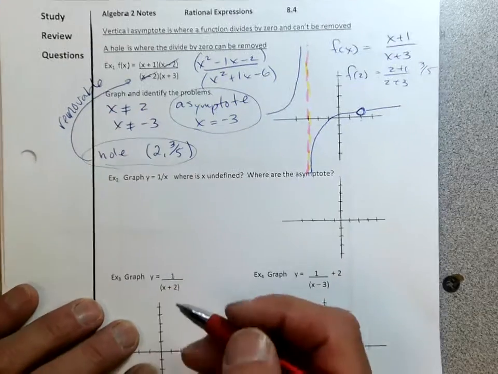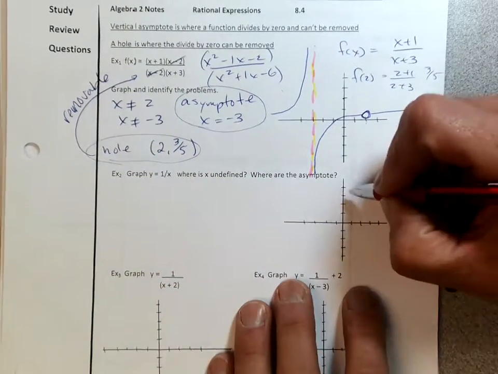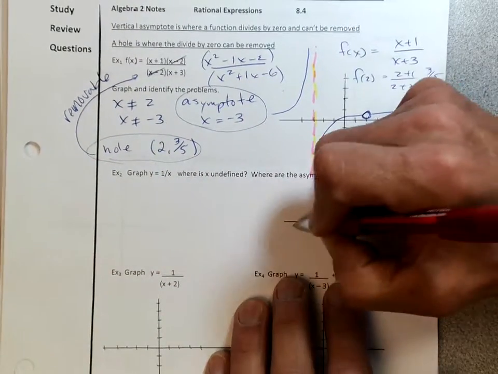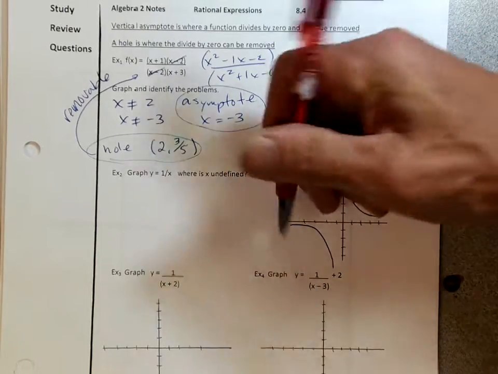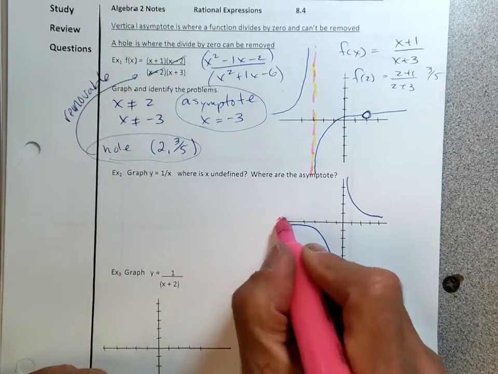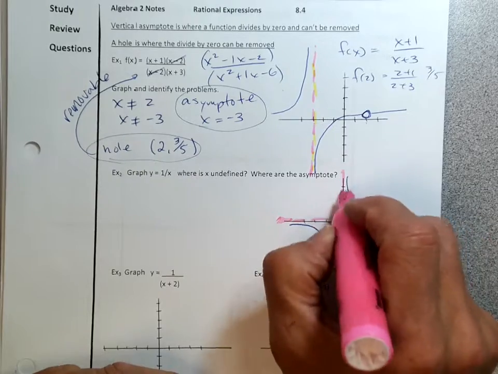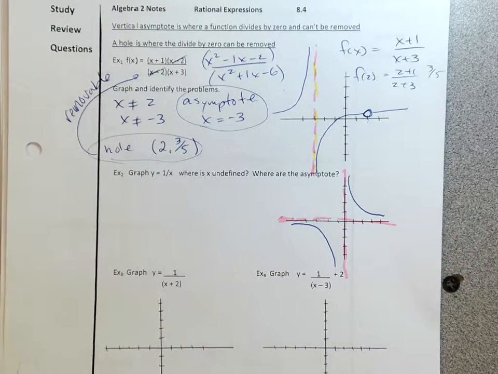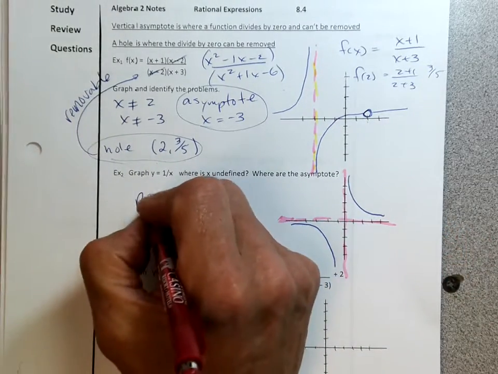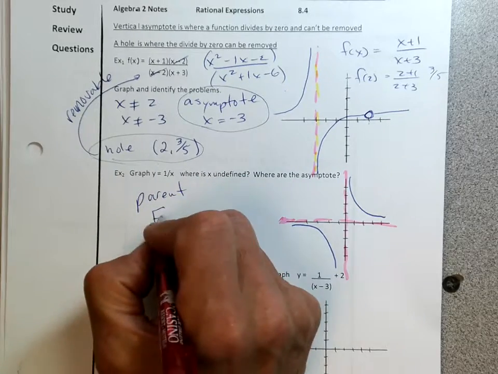All right, this is what this graph looks like. Looks just like this. Has asymptotes here and here, okay? This is called our parent function, okay?